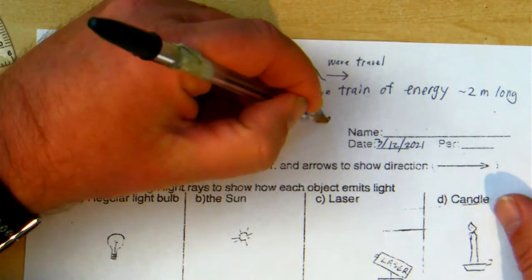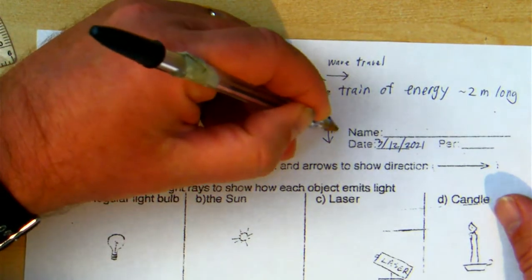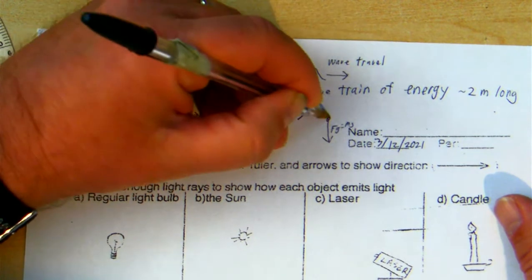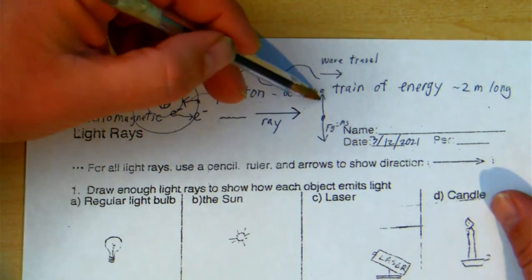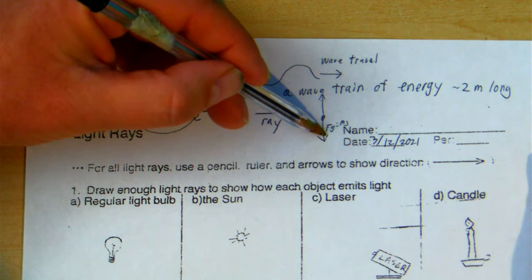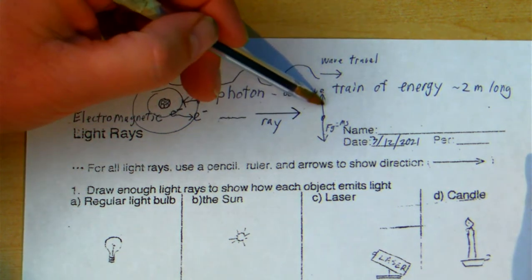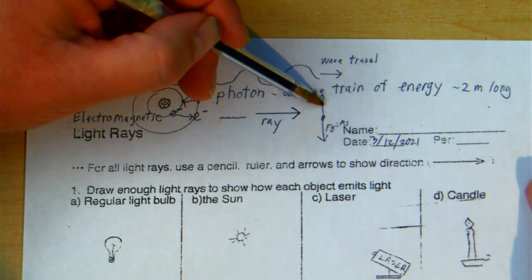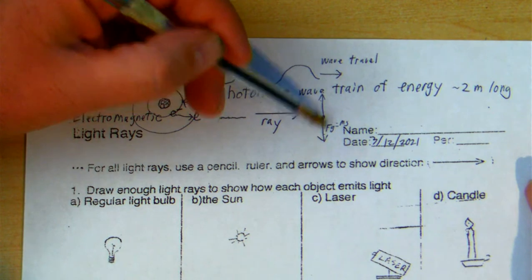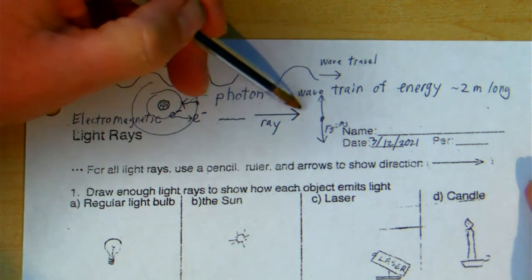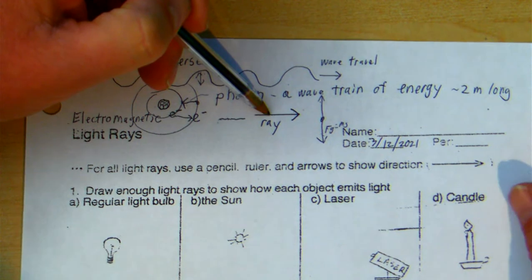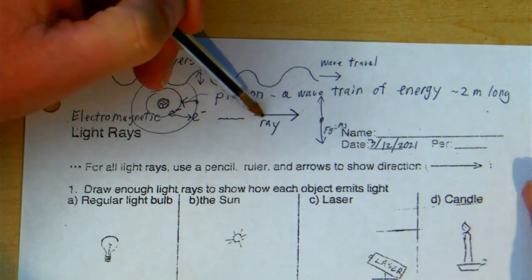So if I drew the force of gravity pointing down towards the center of the earth, and I drew a normal force, if I do the normal force longer than the force of gravity, that would mean that the normal force was greater than the force of gravity. But this scale doesn't apply for photons. So we're just going to draw the arrow.